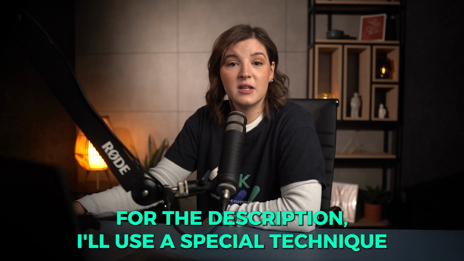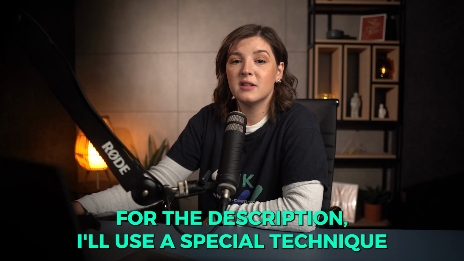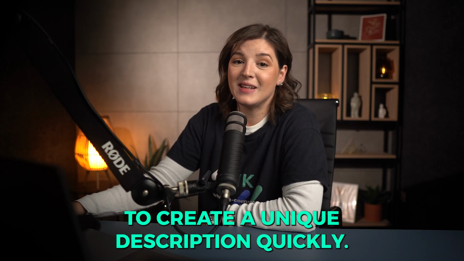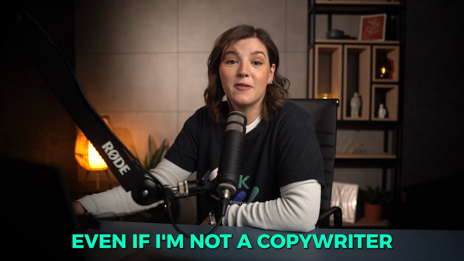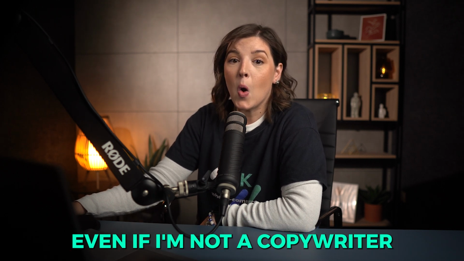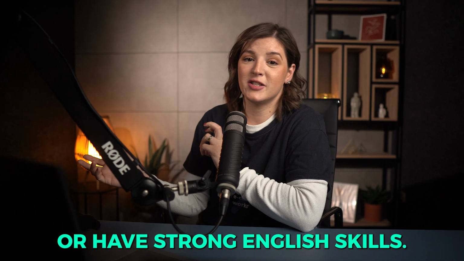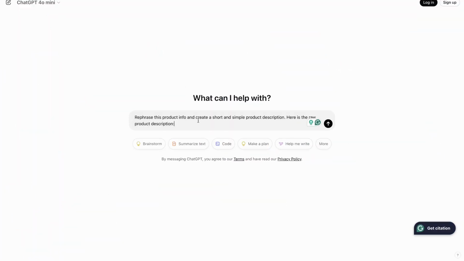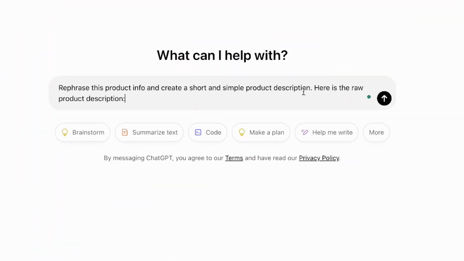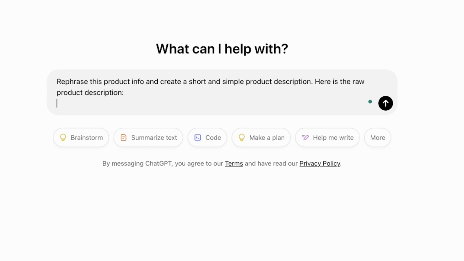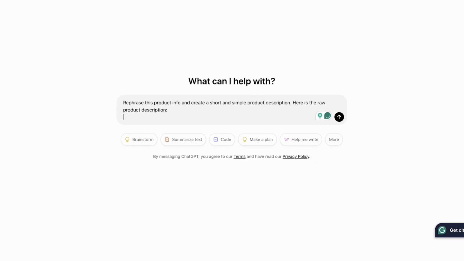For the description, I'll use a special technique to create a unique description quickly, even if I'm not a copywriter or have strong English skills. I'll open ChatGPT and write, rephrase this product info and create a short and simple product description. Here is the raw product description.